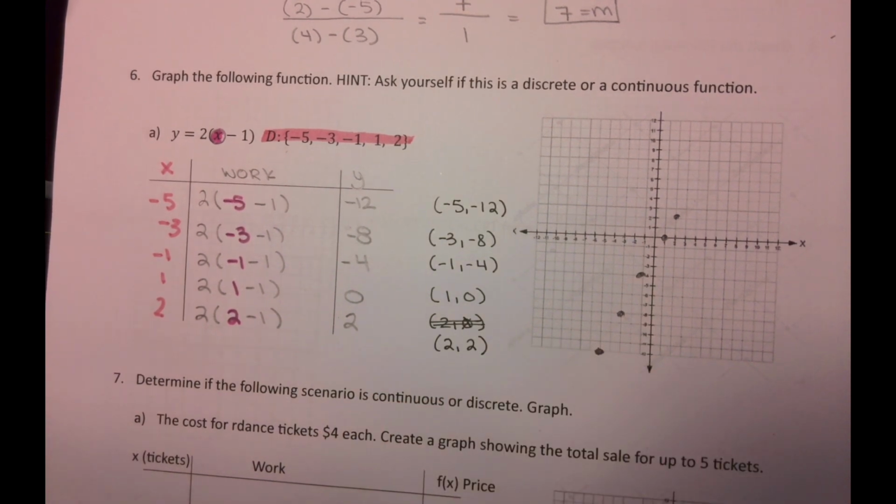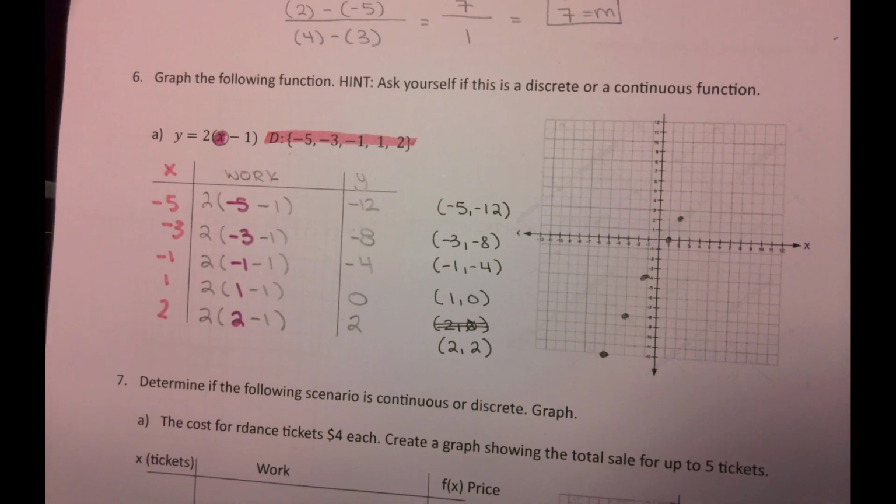So even though it looks like it can give you a line, that's fine. That doesn't matter. It is discrete, so disconnected. Do not connect those points.